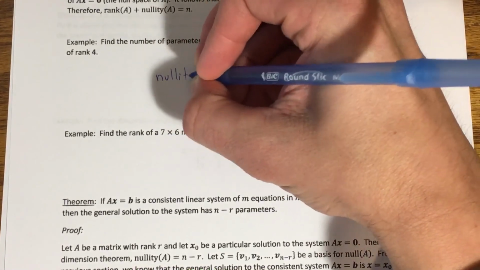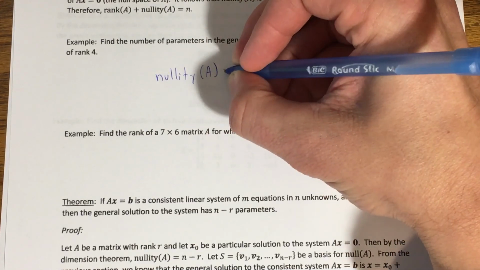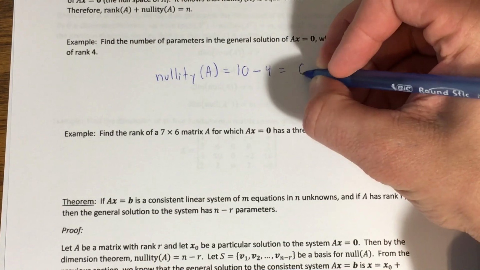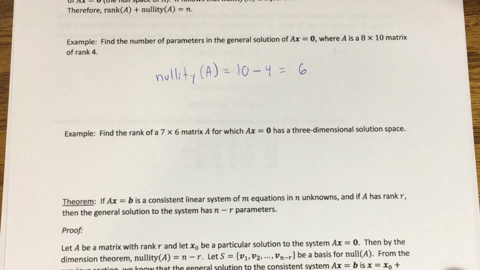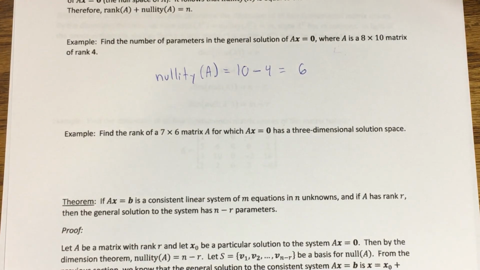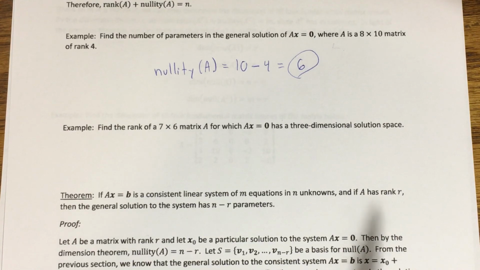The nullity of A would be the number of columns minus the rank, which is 10 minus 4, that's 6. The nullity is 6. And based on our previous discussion, the nullity is exactly the same as the number of free variables in our linear system, which corresponds to the number of parameters that we need for the solution to this linear system. So the answer is just 6. Notice we got there really quickly and we didn't have to do any Gauss-Jordan or anything like that. We can just use the dimension theorem to get there really fast.